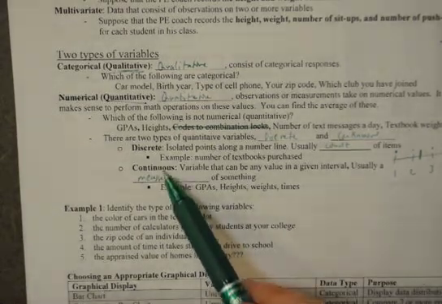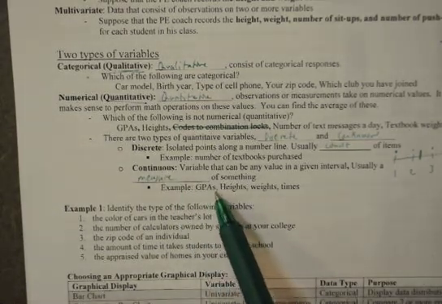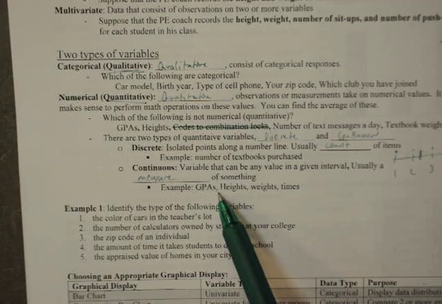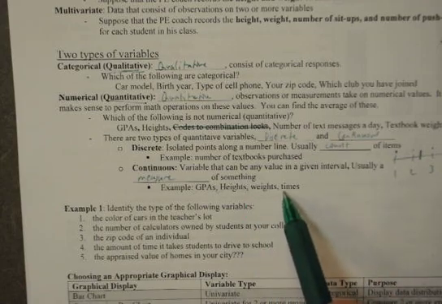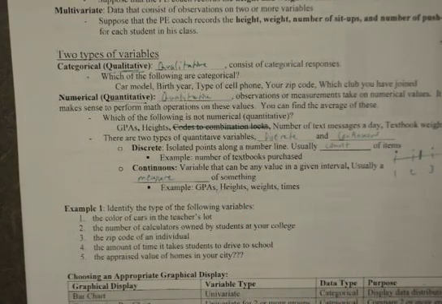So examples of continuous would be like GPA. You could be anywhere between a 3 and a 4, anywhere in between. Heights. You could be anywhere between 0 feet and 10 feet tall. Weights and times are another one.